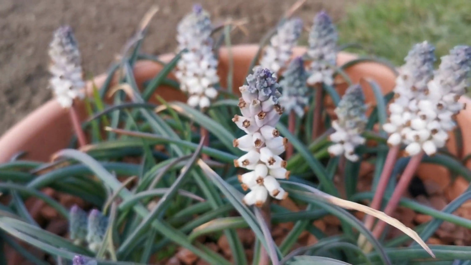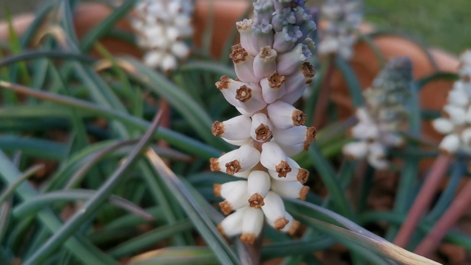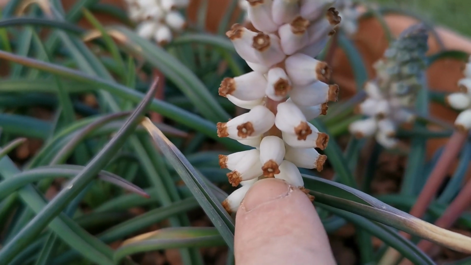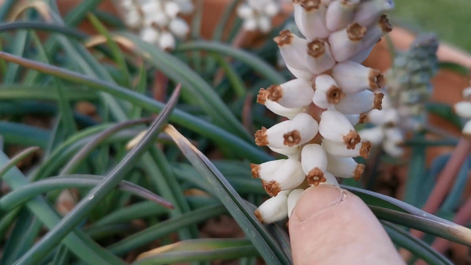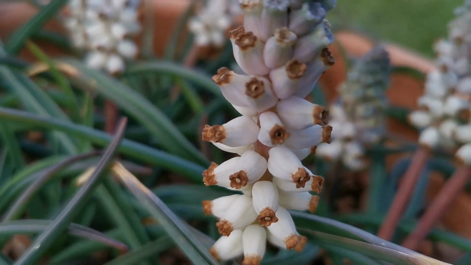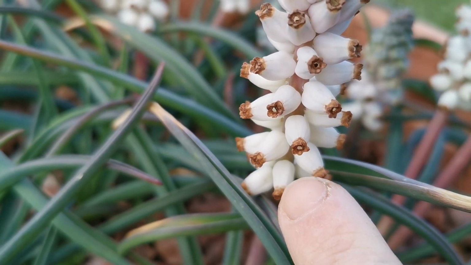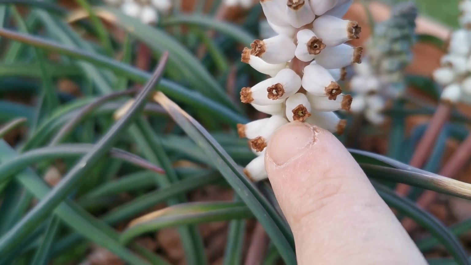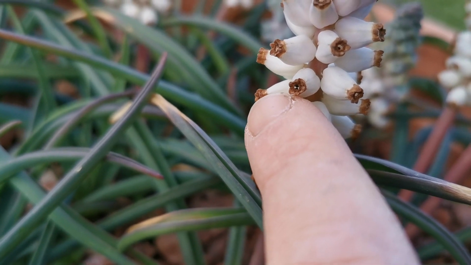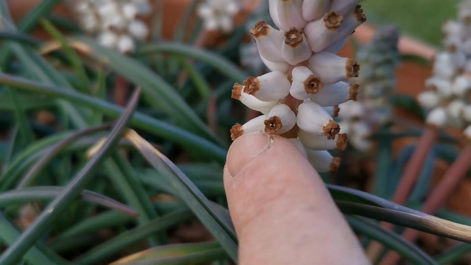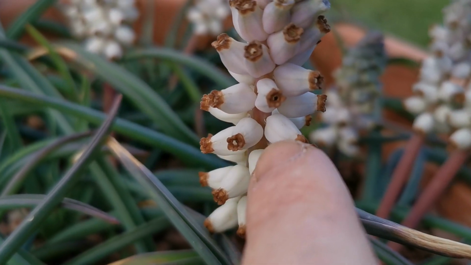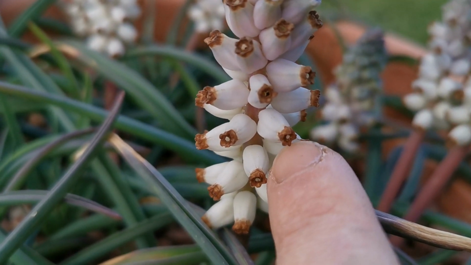The individual flowers have six petals, but the six petals are fused in this goblet shape. It's like an ovoid flower, and the flower is constricted at the mouth, where you can see the six petals only in some species, like Muscari racemosum, where you can see these six teeth that are the remnants of the points of the tepals.